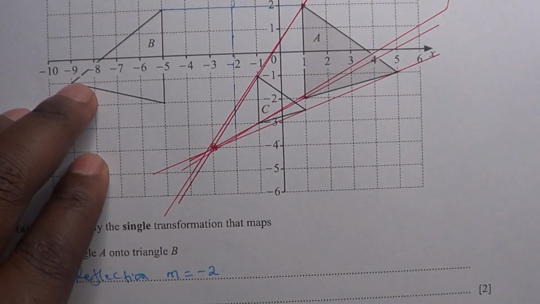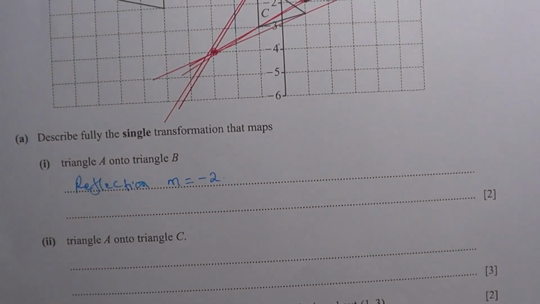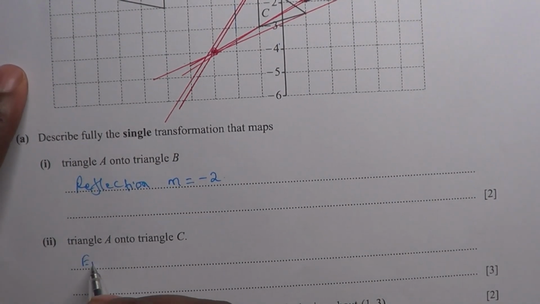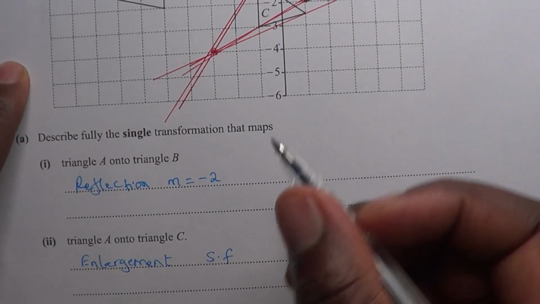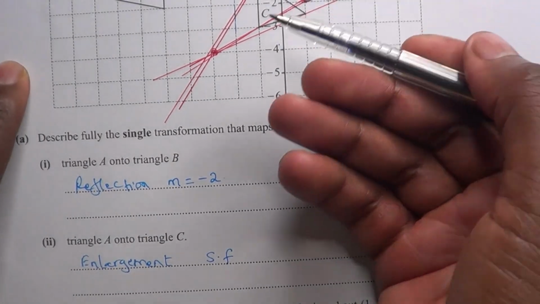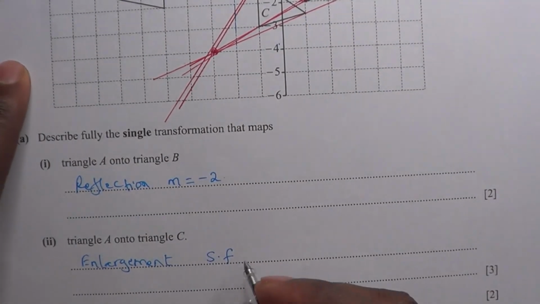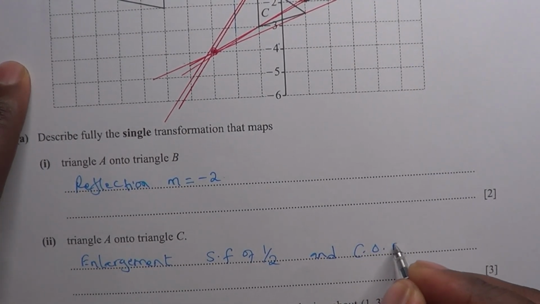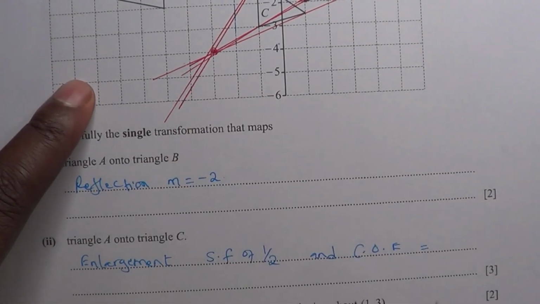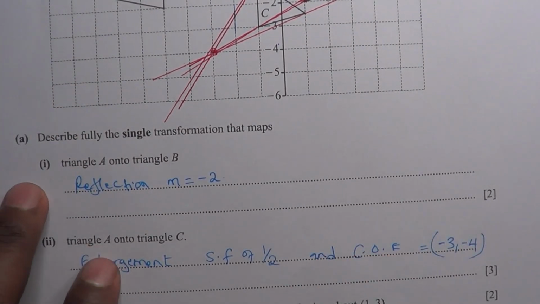Here, so you can see this is the enlargement, that is the enlargement with scale factor. You see here, this is the enlargement whereby we have scale factor. Now see, it was decreasing from this point to this point. Scale factor of this is going to be a half, and the center of enlargement is -3, -4. That is the center of enlargement here.